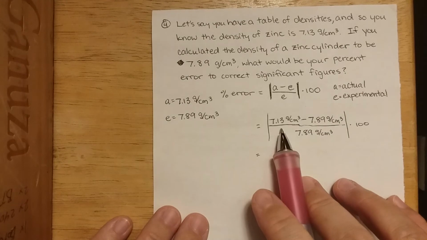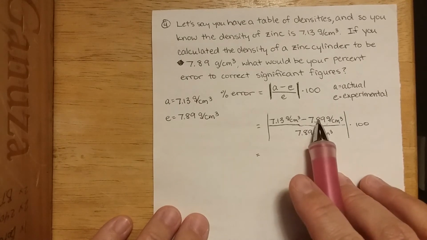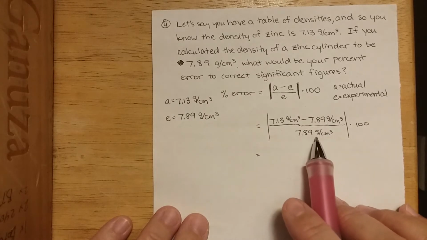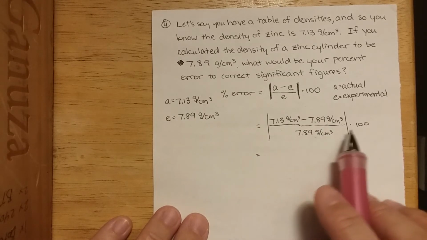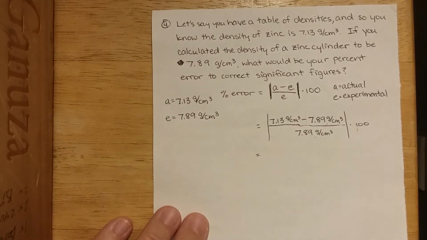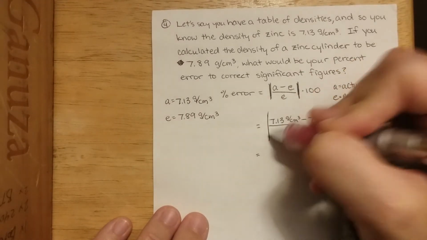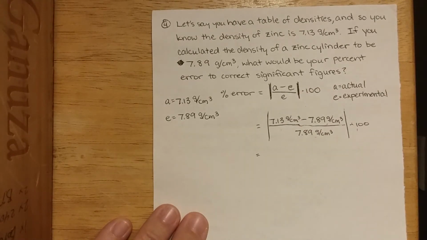Because 7.13 is less than 7.89, so we'll get a negative number. When we divide a negative number by a positive number, we'll get a negative number. When we multiply our negative number by our positive number, we'll still get a negative number. And percent error shouldn't be negative. So that's why we slap some absolute value signs around there. So no matter what, it'll be positive.